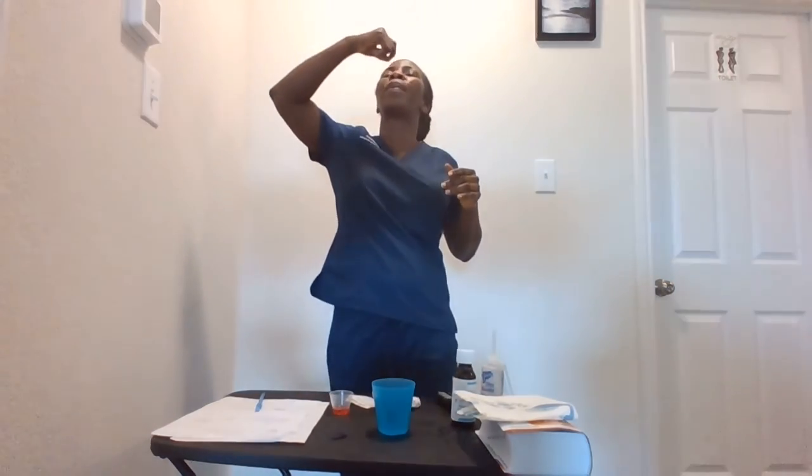After that, I'll make sure my patient stays in a supine position with the head tilted back. Then I will instill the number of drops in the nose. So that is that for the nasal drops.